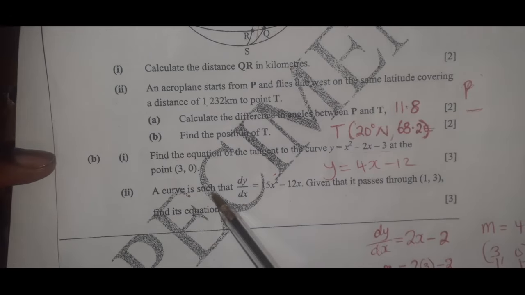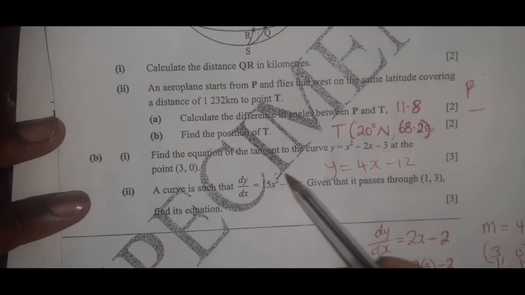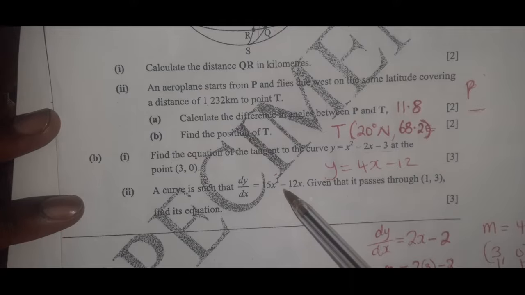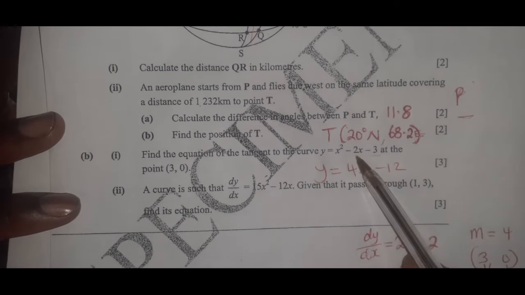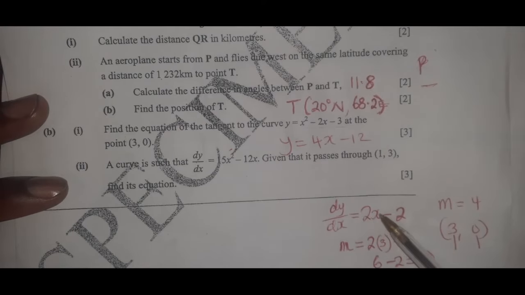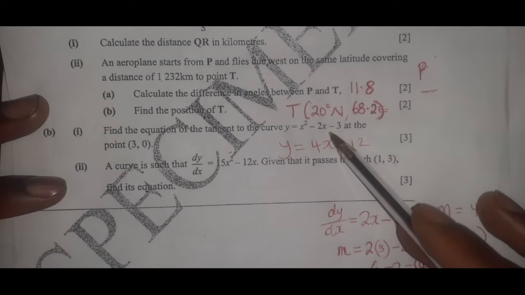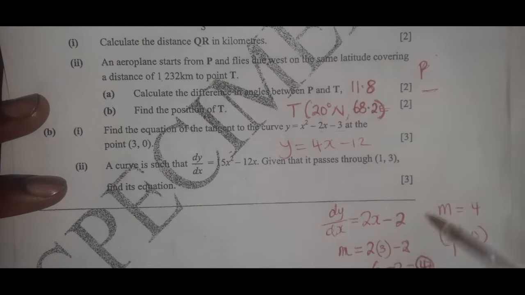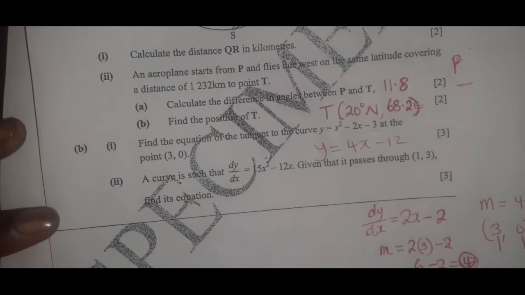A curve is such that, okay, so this is already differentiated. It's like from this point, it was brought to this one. Have you seen? So we need to take it back to this point. So we need to do an antiderivative, which is integration. So we need to integrate this one.